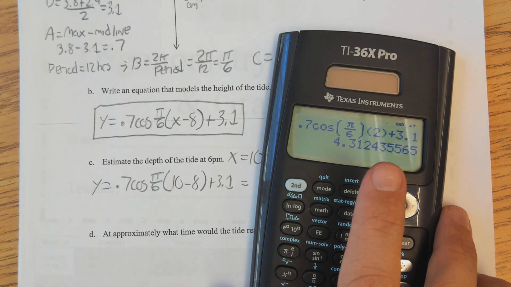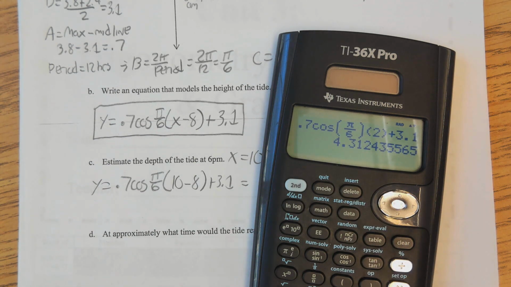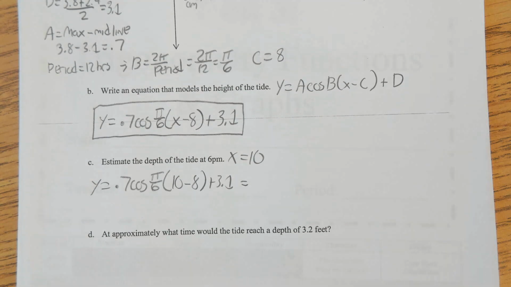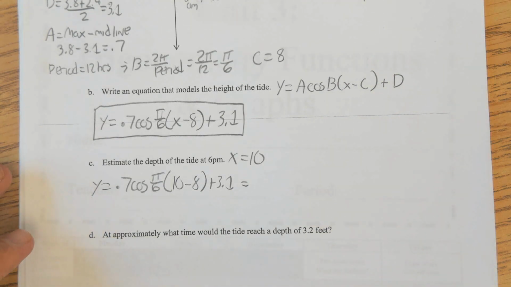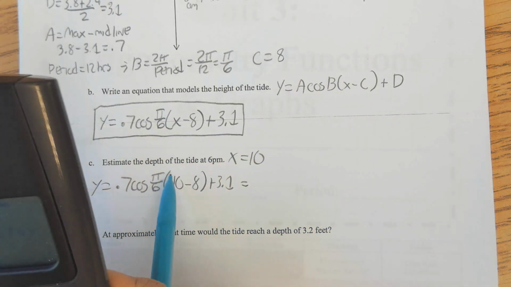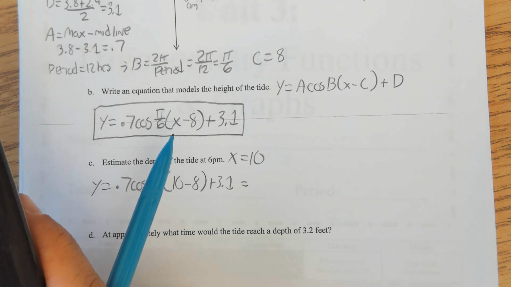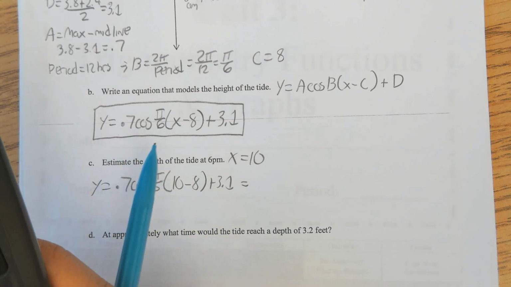So it looks like it's going to be around 4.3. But I didn't get, why is that? Let's just do this. Maybe we do this, see if we get the same thing here. I don't know what's going on. I'm putting something on 0.7 cosine.